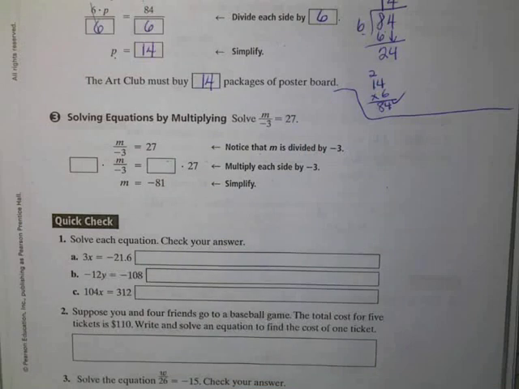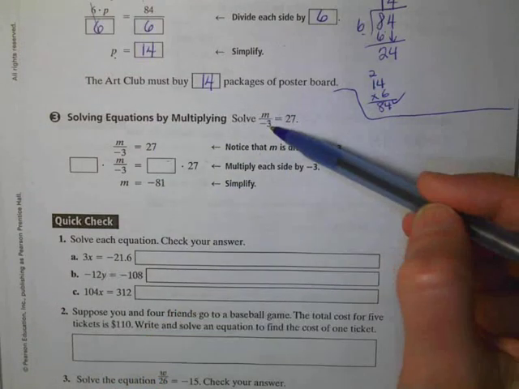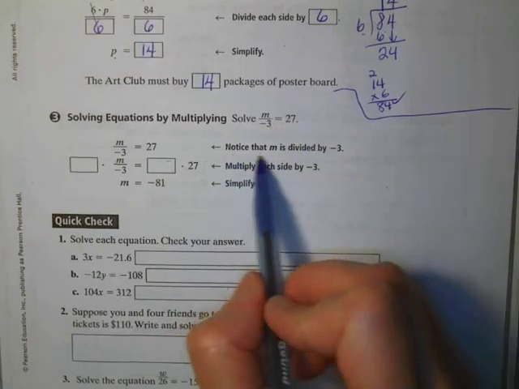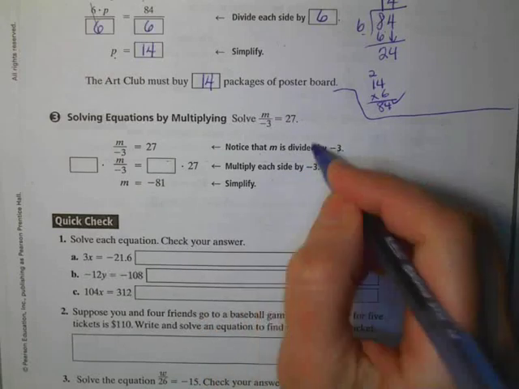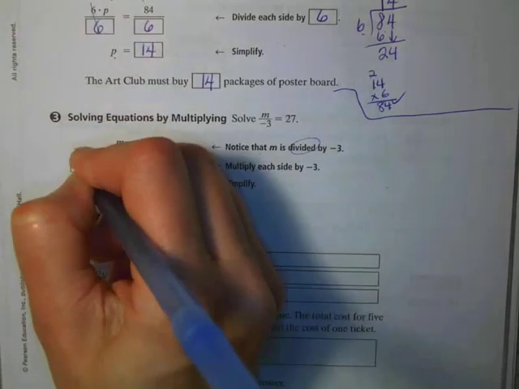Okay, all right, now let's solve an equation by multiplication. So we want to solve m divided by negative 3 equals 27. So notice that, again, we have to notice that m is divided by negative 3. To undo division of negative 3, we need to multiply each side by negative 3.